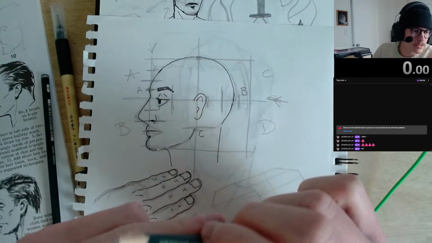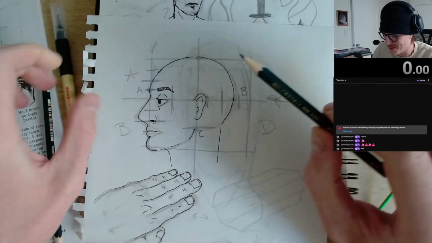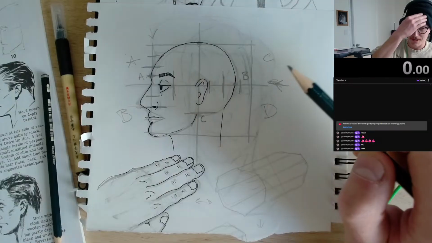But because, oh, what's up, Galaxy? How you doing? Pink poop emotes are great. We're doing more head stuff. Grr.